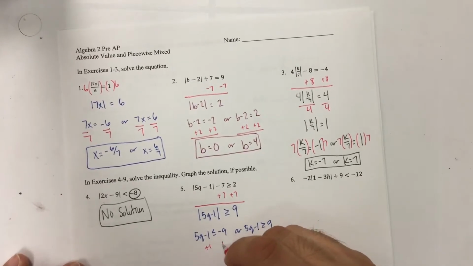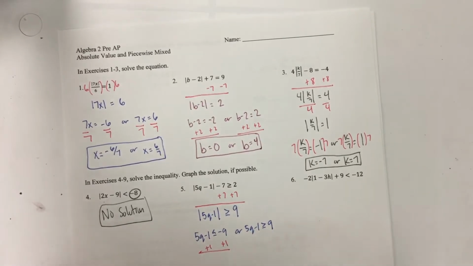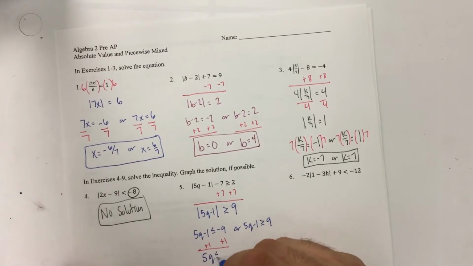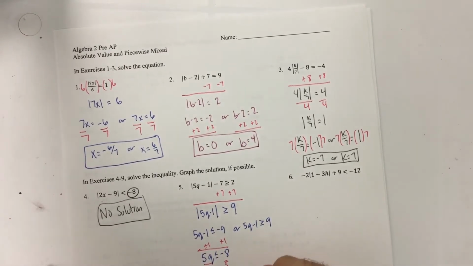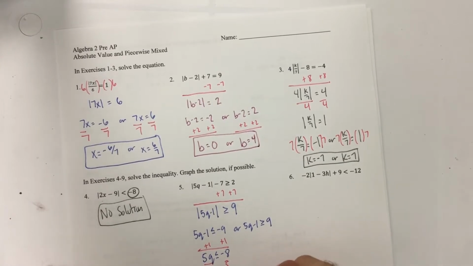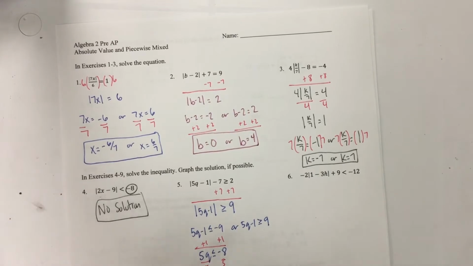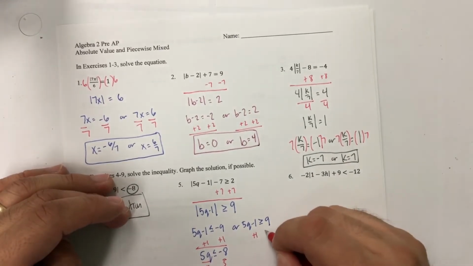So I'm going to add 1 to both sides. 5q is less than or equal to negative 8. Divide both sides by 5. q is less than or equal to negative 8 over 5. Or, and on the other side, we work it out the same way. So we're going to add 1.